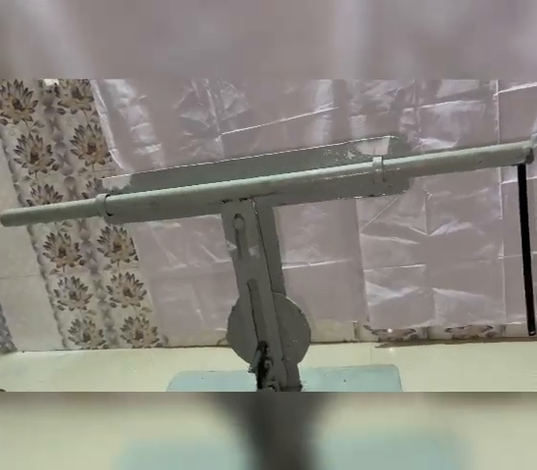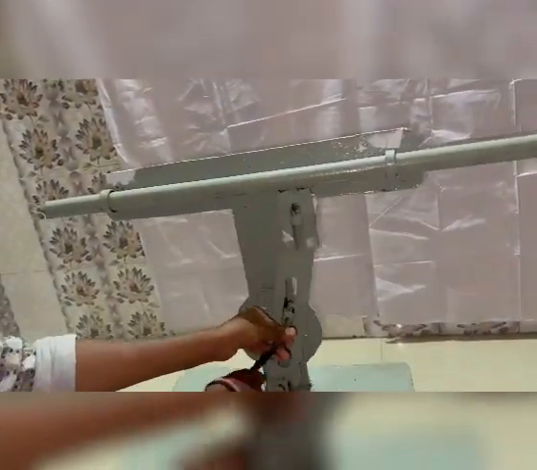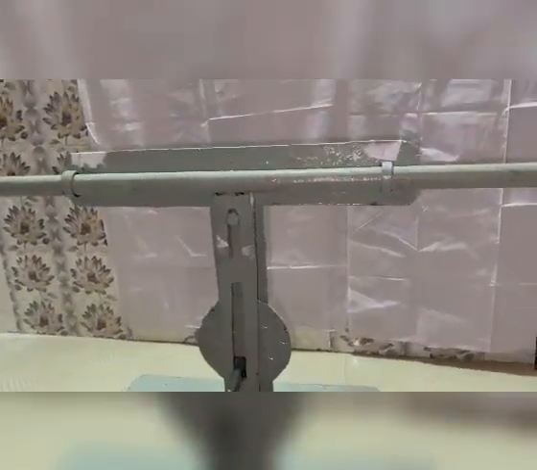First, the crank rotates and gives reciprocating motion to this slider, through this connecting rod, which has a slotted bar inside, and it has a base which supports all these parts.